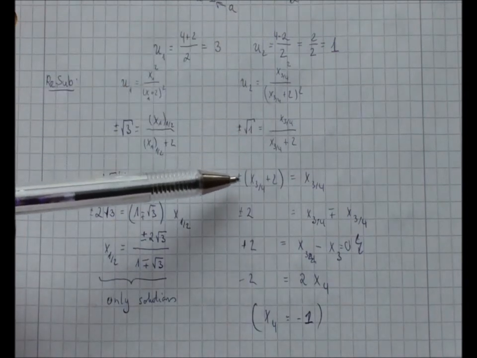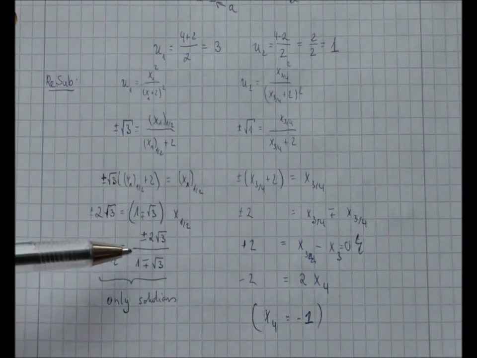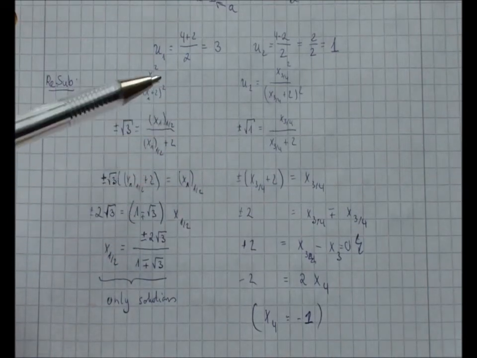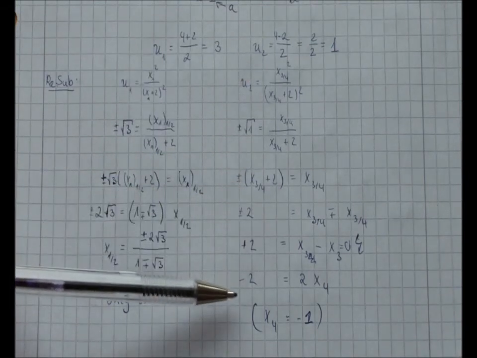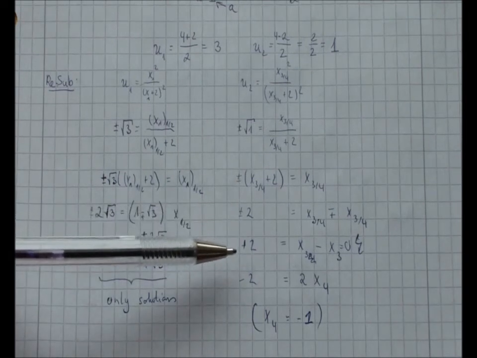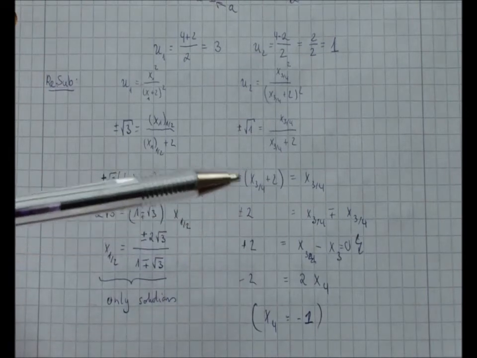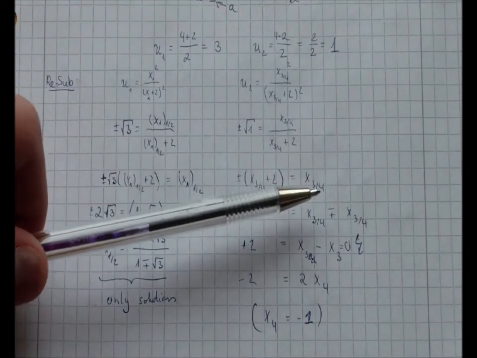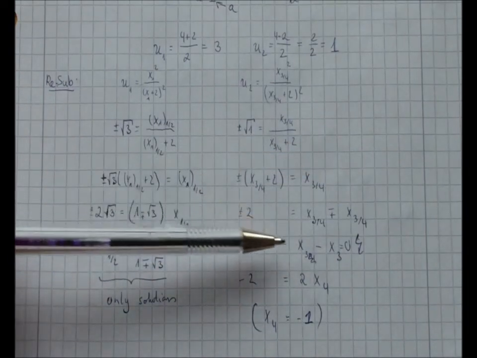same calculations, but you don't have a square root of 3. Instead of that, you will get only a 1, and this will give you a contradiction in the last place actually, because for the case where you have the minus, you will get a contradiction because you get plus 2 equals 0.